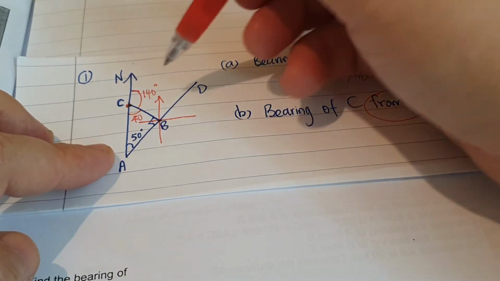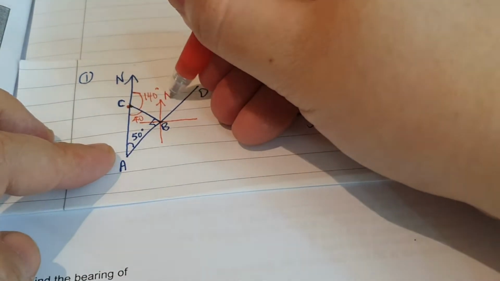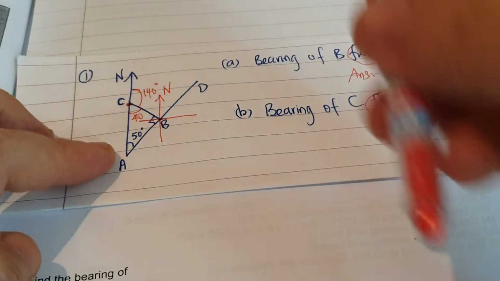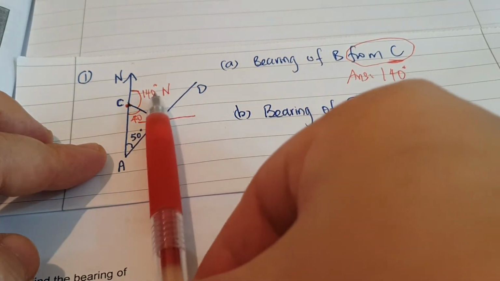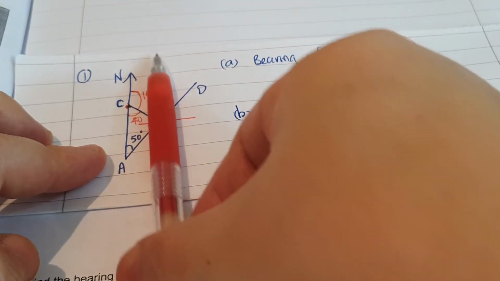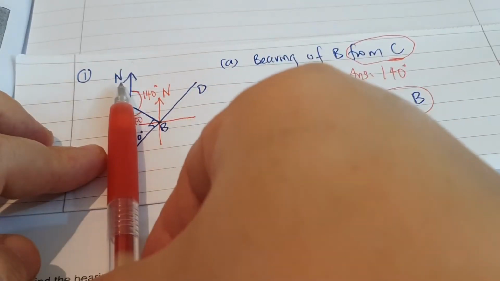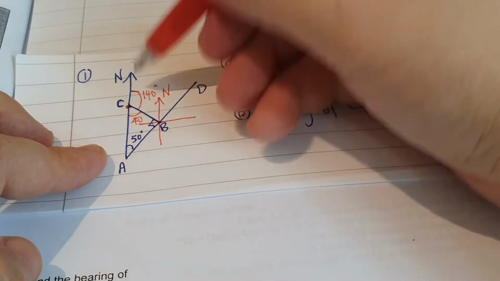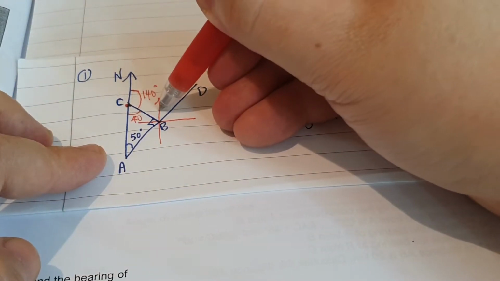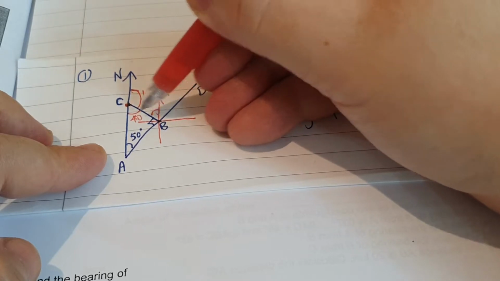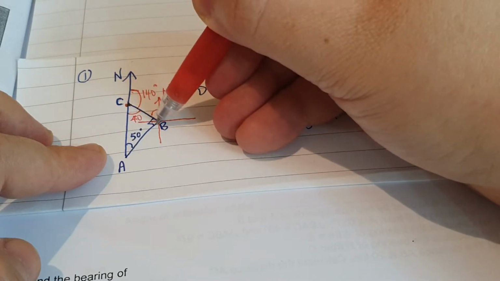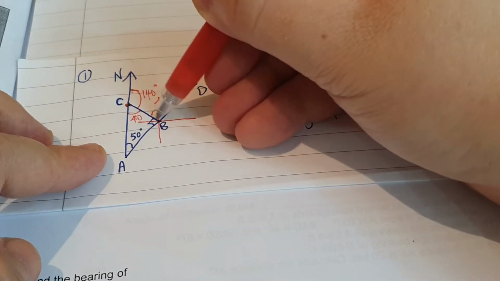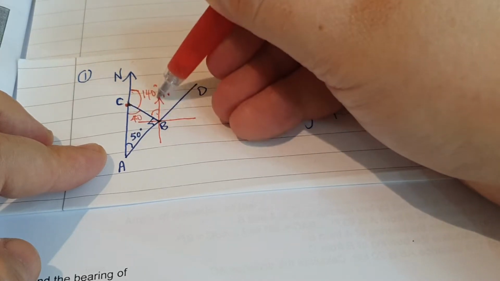Okay, now let's label this as north first. So we mentioned in class that whenever you have a north line, okay, north line here, these two lines are parallel, and when these two lines are parallel, you look out for interior angles. You have one here. You can also look out for the Z, which is alternate angles of parallel lines.